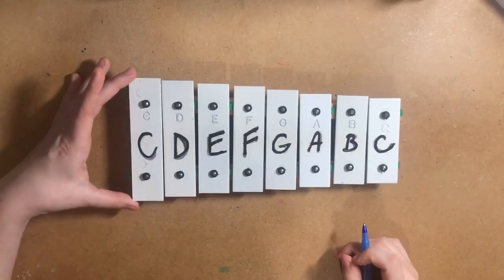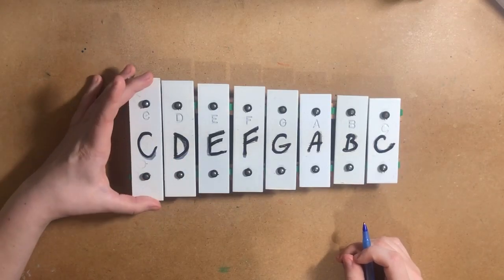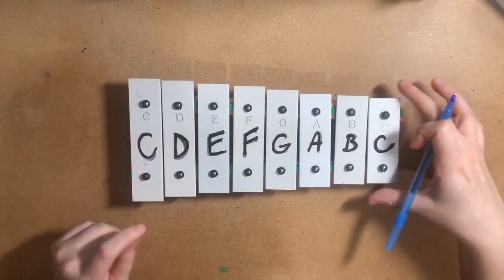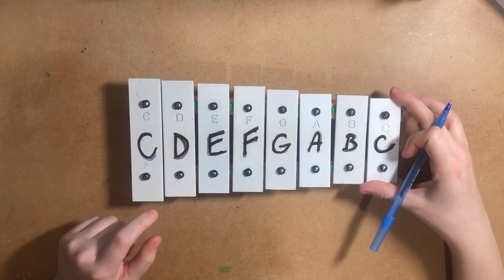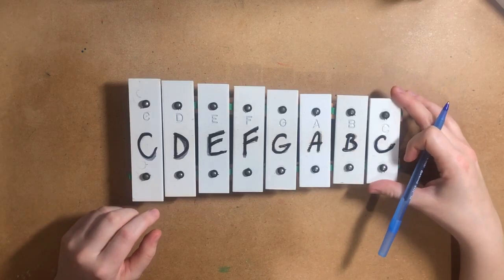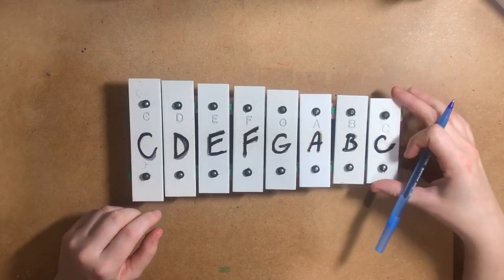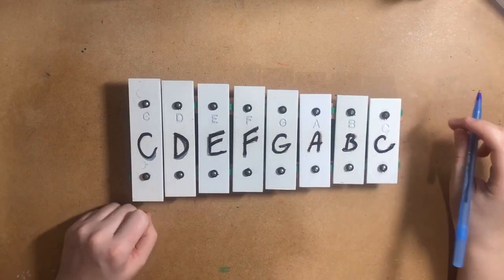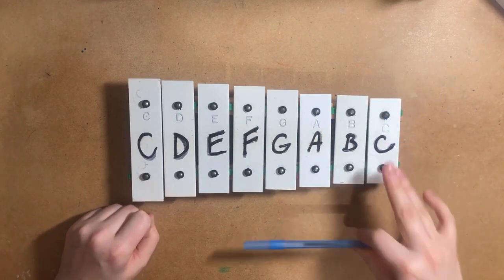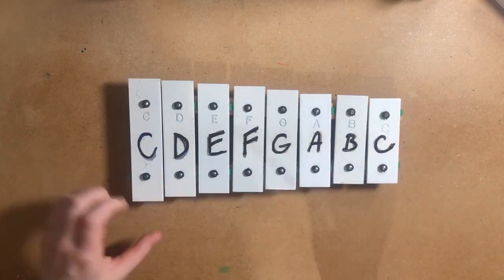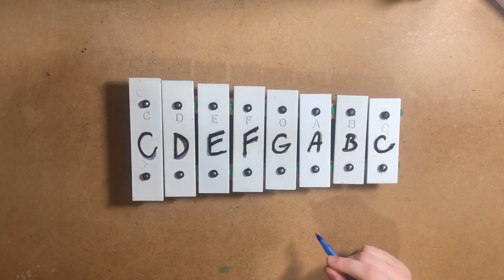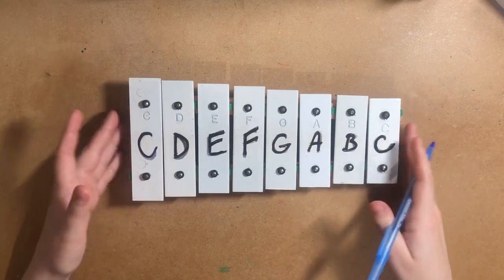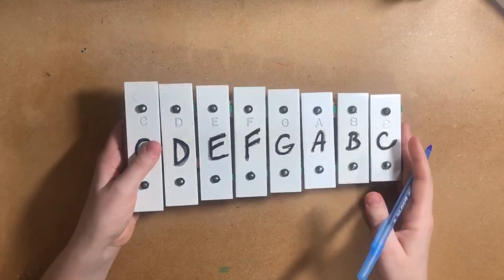So the bigger the object, or the bigger the bar, the lower the pitch, and the smaller or the shorter the object is, the higher the pitch. So we have small is high for this example, and the bigger one is low for this example. Now let's take a look at another instrument and how the pitch works for that instrument.